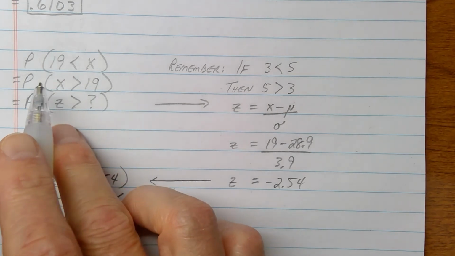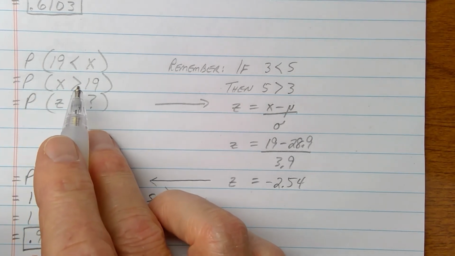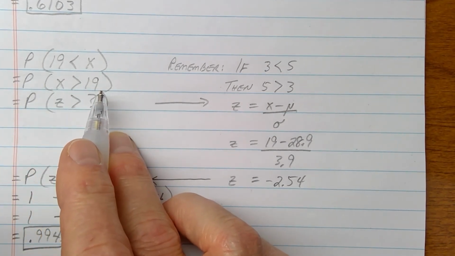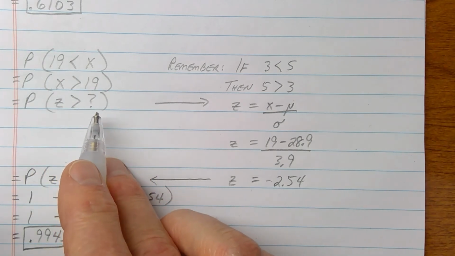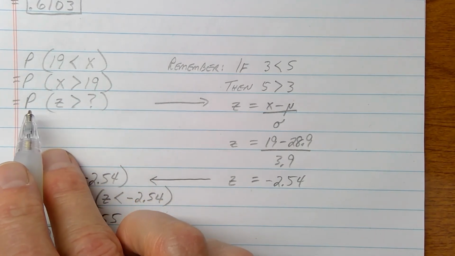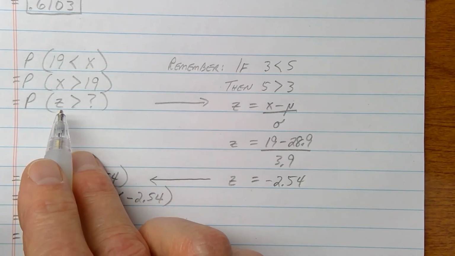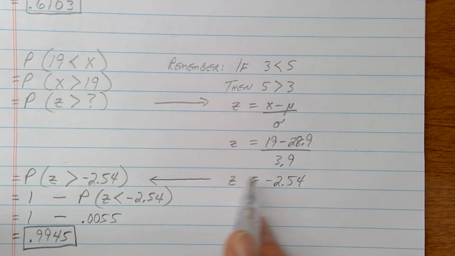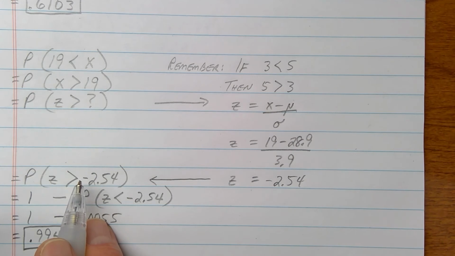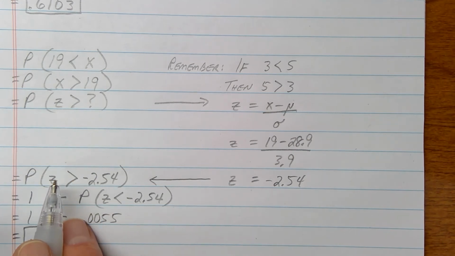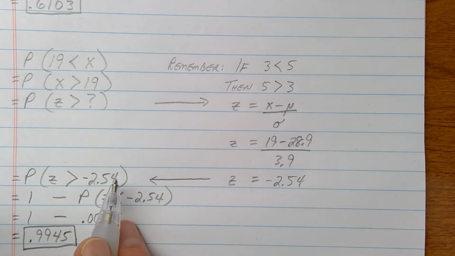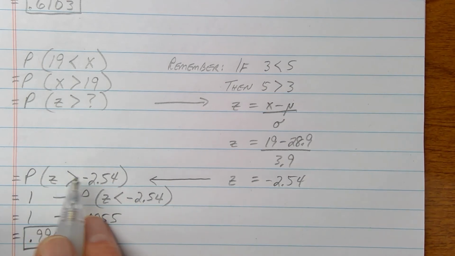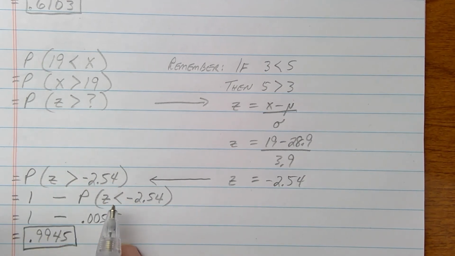All right, so let's start back over. The probability that somebody scored more than 19 points. Well, we had to change 19 to a z-score, so that's the same thing as the probability that z is greater than negative 2.54. We did that conversion. Well, the probability that z is greater than negative 2.54 is not something I can look up in the table. I can look up the probability that z is less than negative 2.54.